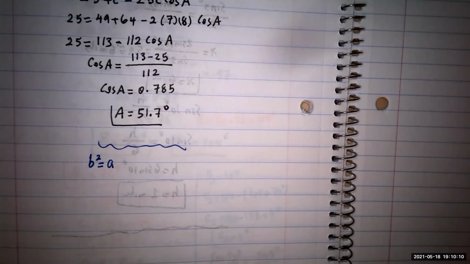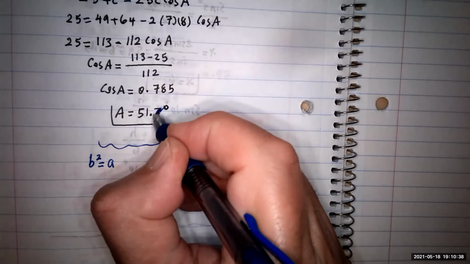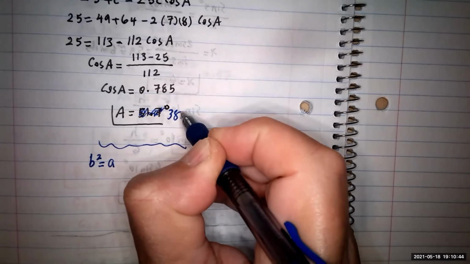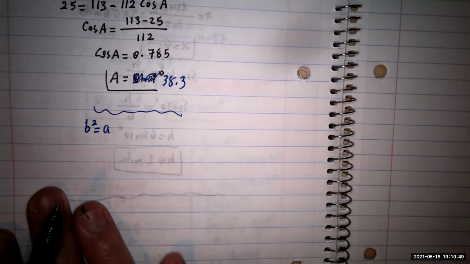Okay, let me check it. 25 divided by 38.3. So that's 0.7. That's correct. And then this is going to be cosine inverse of 0.785. Yeah, you are right. 38.2, or 38.3. Thank you. So that's 38.3. Got it. Okay. Thank you. So check one of them and one more quickly.